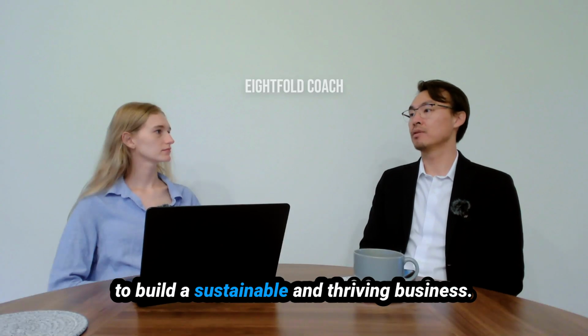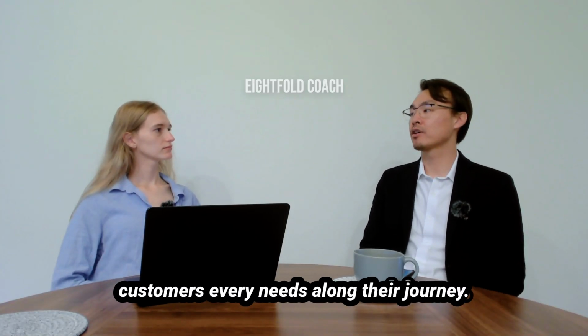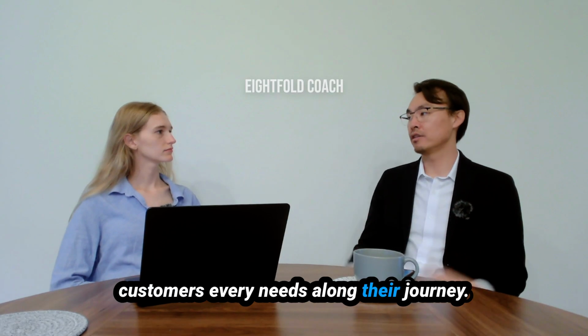These are all touch points that are what we call the back of your office. What are the things that you need to do that your customer doesn't really see? This is a much more dynamic and customer-centered way of looking at the business model canvas. It is definitely the way we're suggesting to build a sustainable and thriving business. It's about understanding how to cater to your customers' every need along their journey.